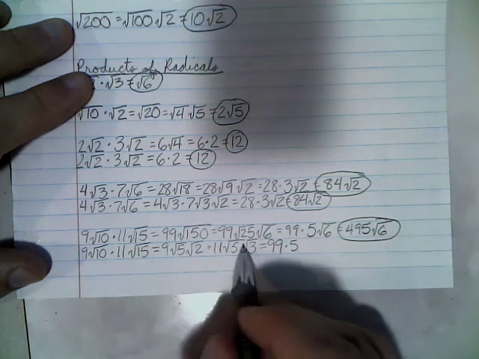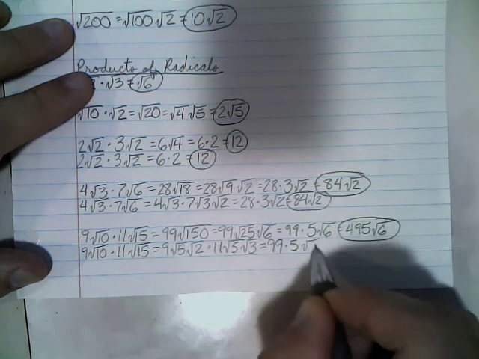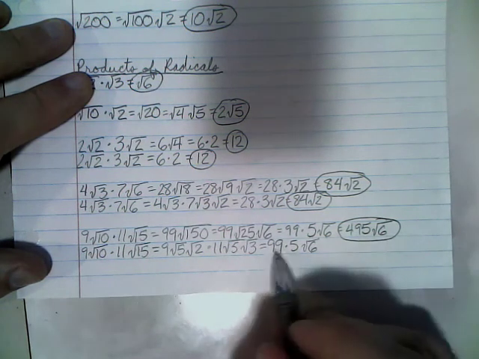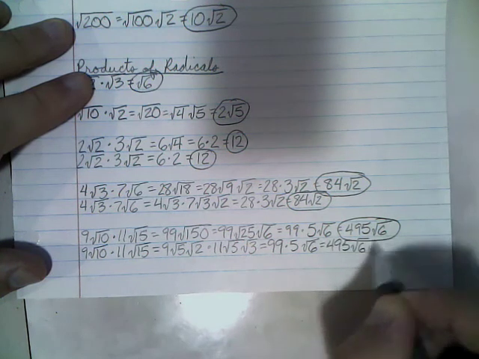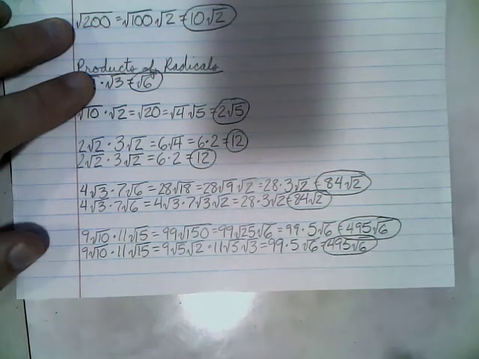And then square root of 2 times square root of 3, 2 times 3 is 6. Now 99 times 5, again, is 495 square roots of 6.